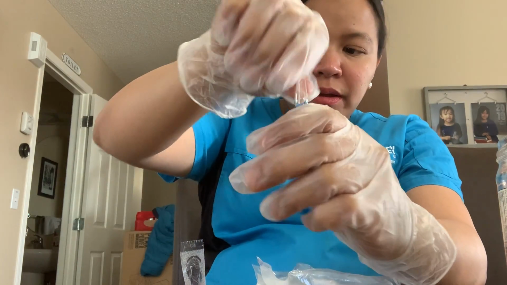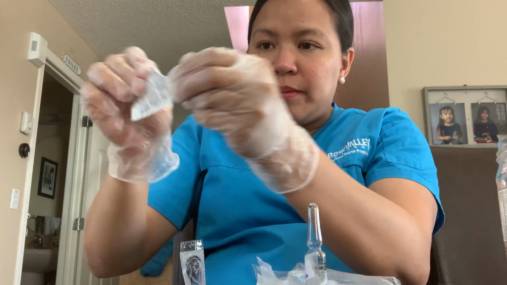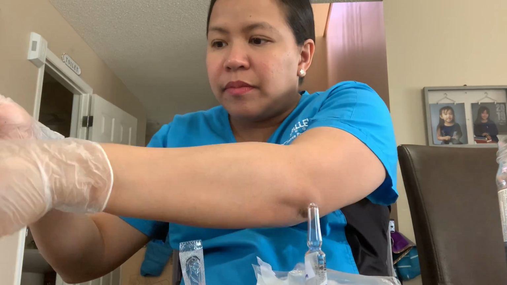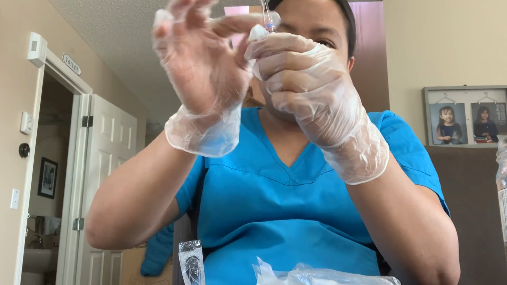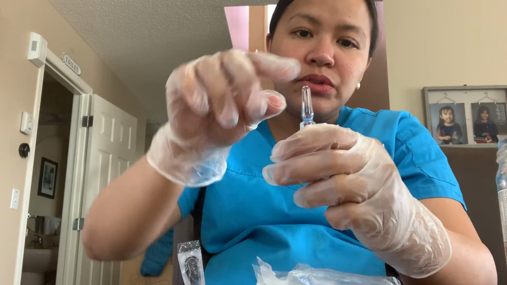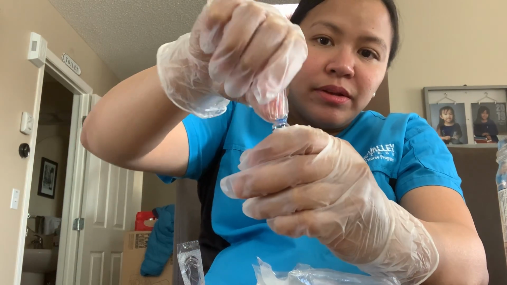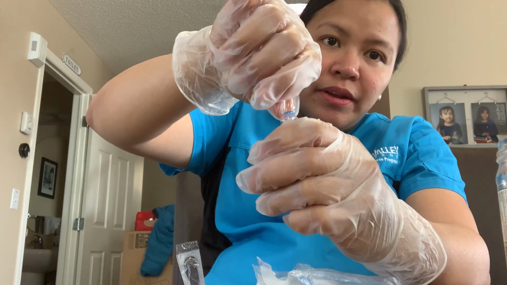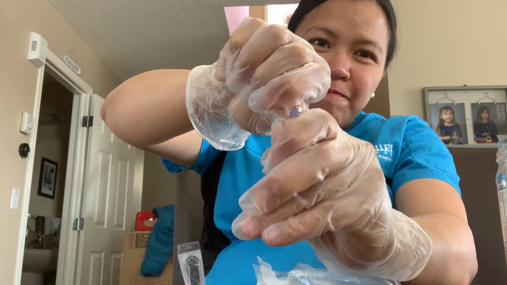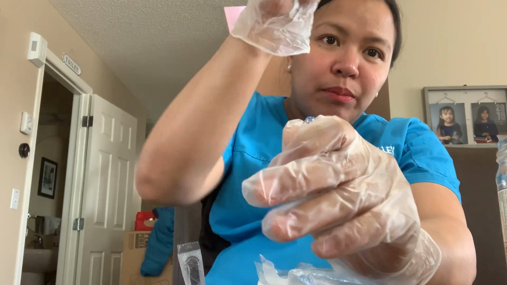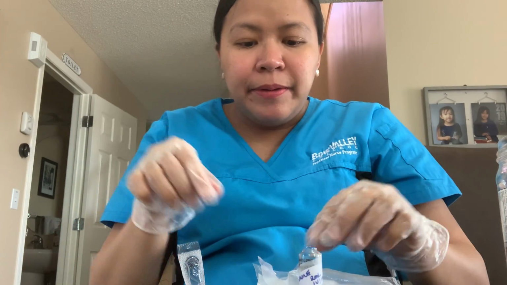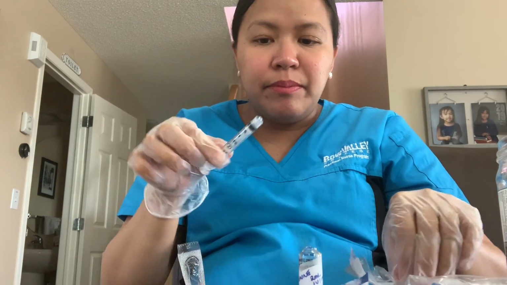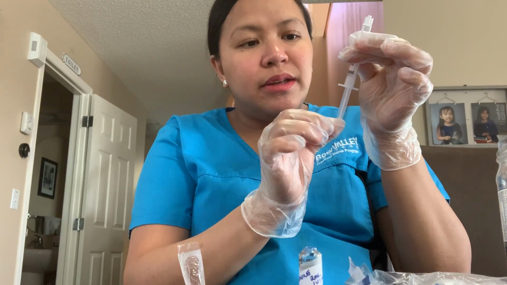So I'm going to clean it first for 30 seconds or until it's dry. So I assume 30 seconds there and it's all dry. So I'm going to break it away. Make sure your thumb is on the line, away from you. Okay, so I'm going to put this in my safety bucket here. And I'm just going to adjust my needle.